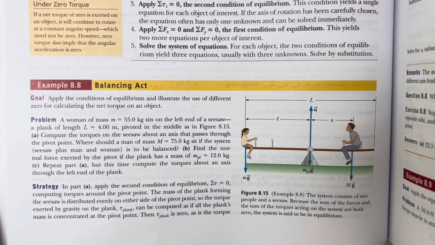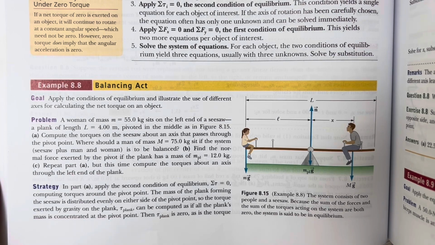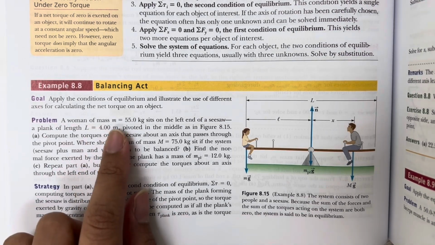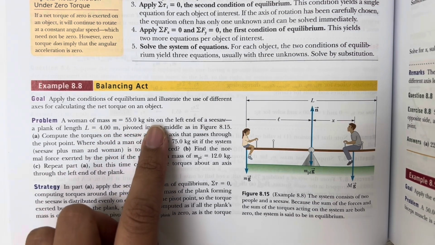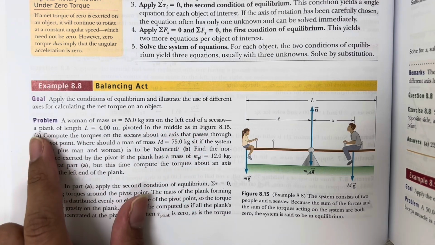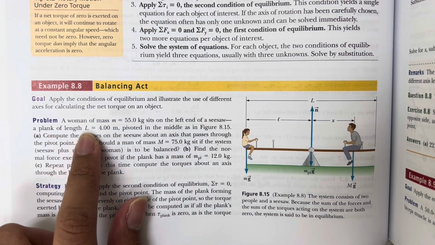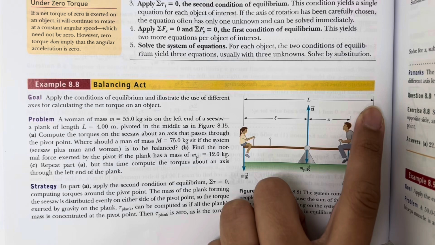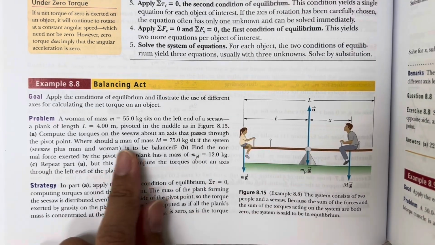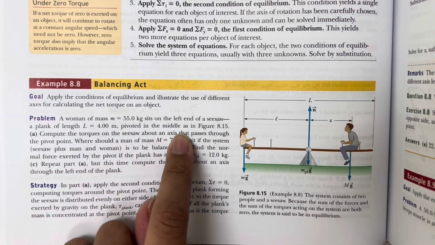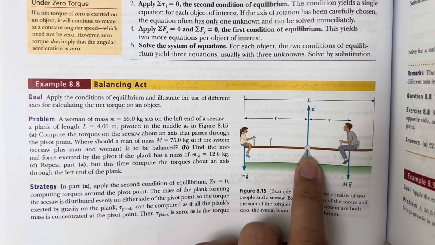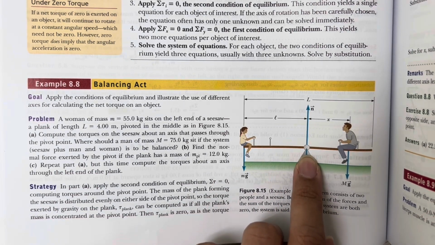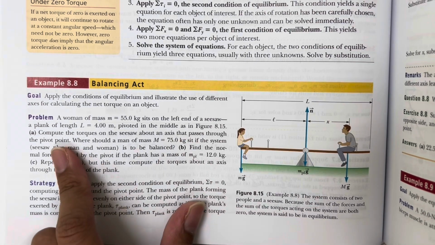Okay, so right now, we continue with example 8.8. A woman, whose mass is 55 kg, so the woman will be denoted as the smaller m, sits on the left end of a seesaw, a plank of length L equals 4 meters. So the L will be here. Okay, pivot in the middle as in figure 8.15. So the pivot is at the center, in the middle of the plank.